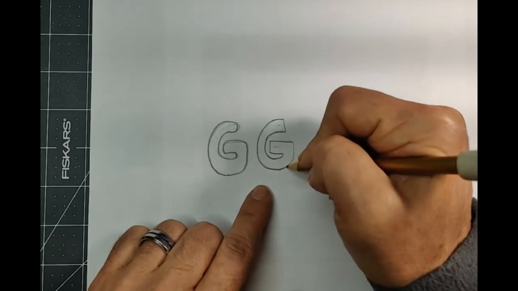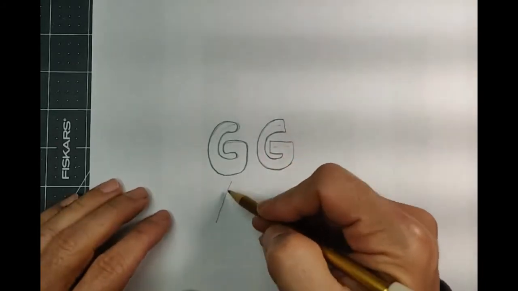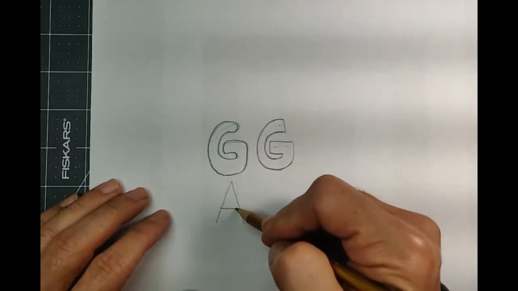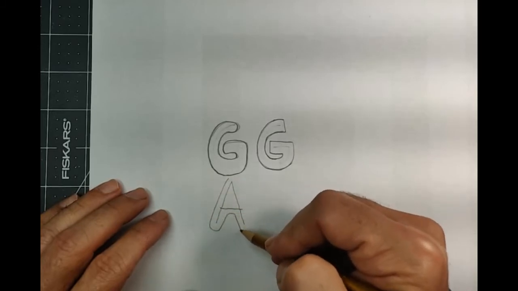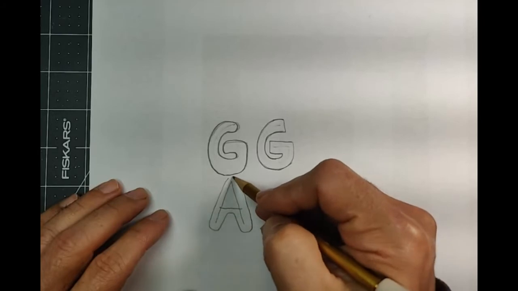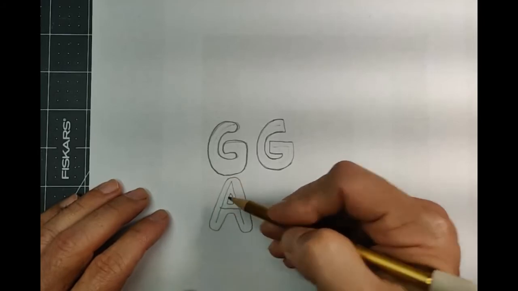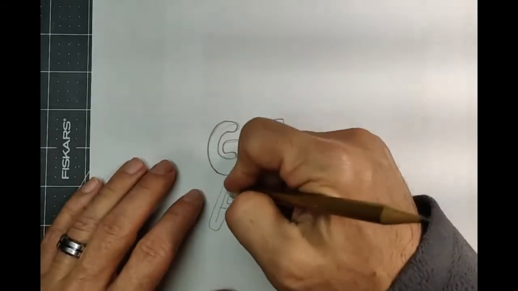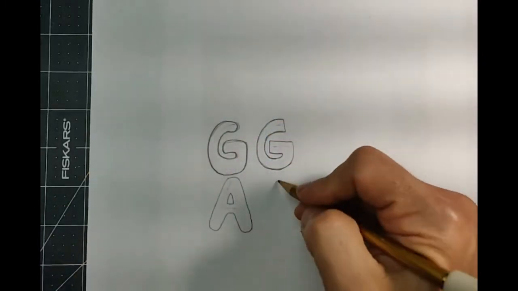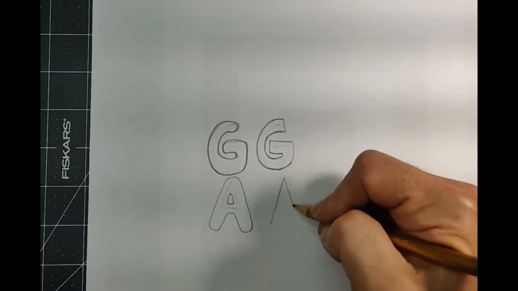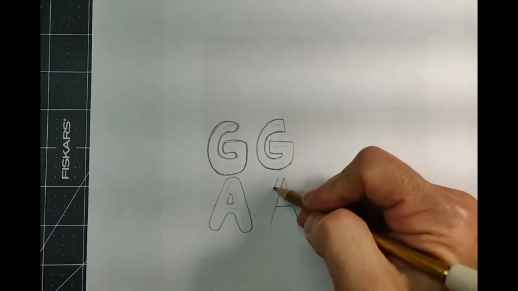Let's use another letter. Let's use the letter A. So we learned to do the bubble letter, right? There's our bubble letter with the round ends. But if we want to do a block letter, we draw a letter first again, and then we start drawing our lines.